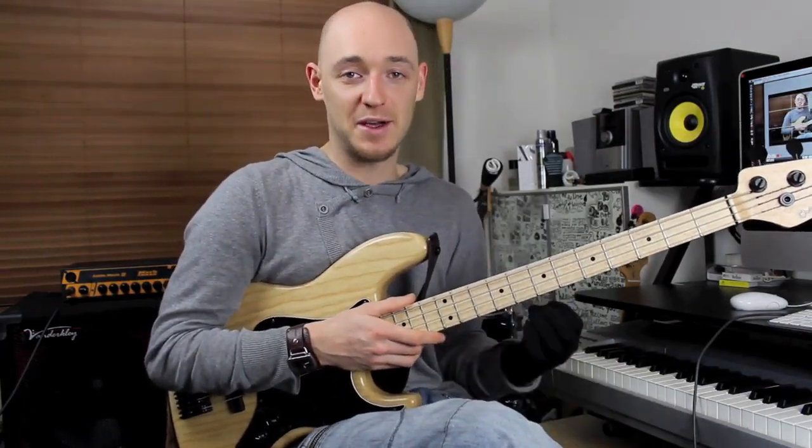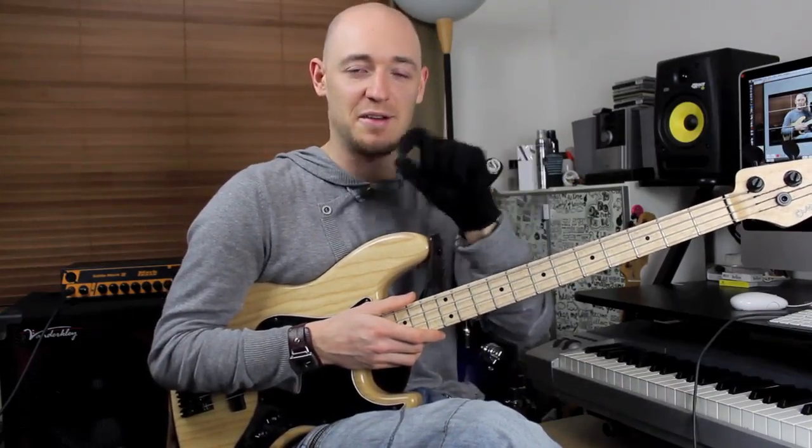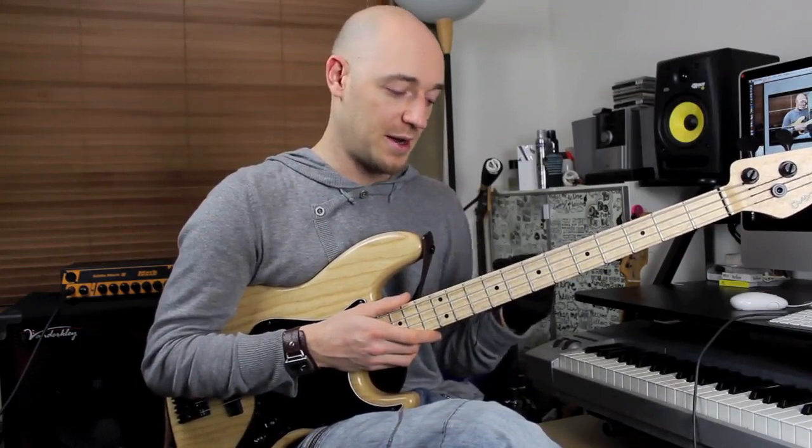Then we can start breaking it up. Okay, now breaking it up, I mean taking little sections of the melody and just using them.